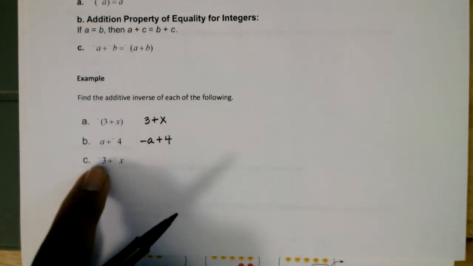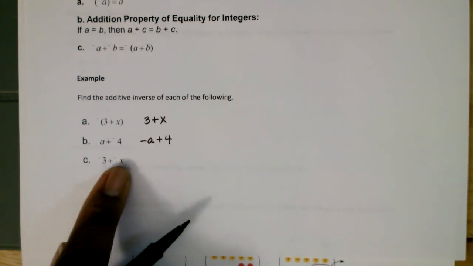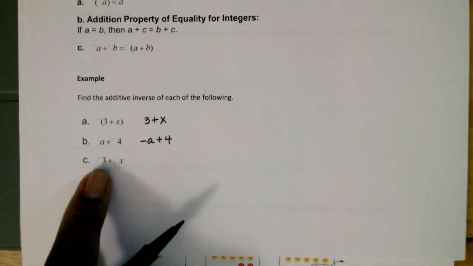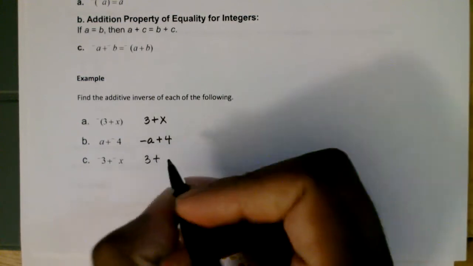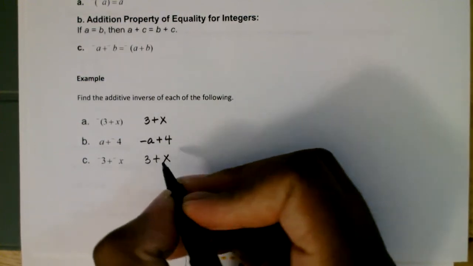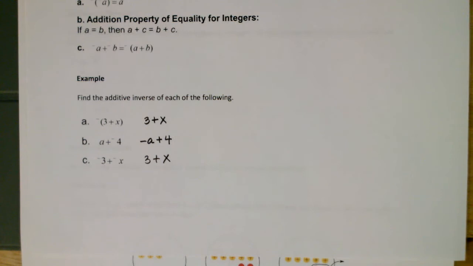And then part C, negative 3 plus negative x. Just like I did in part A and part B, I can take the opposite of negative 3, that's 3, plus the opposite of negative x, that'd just be x.